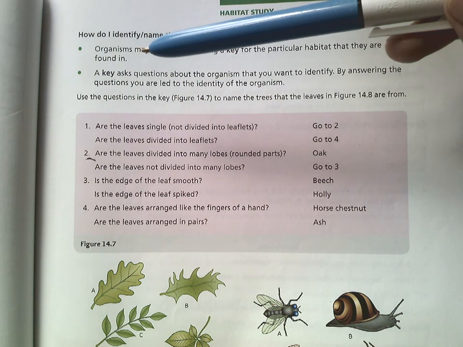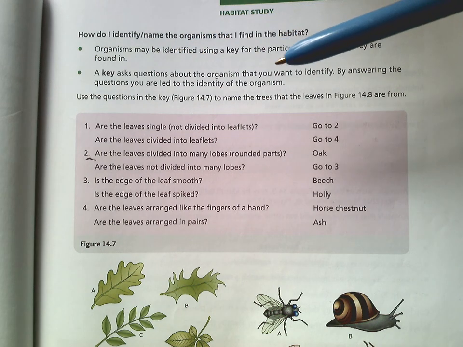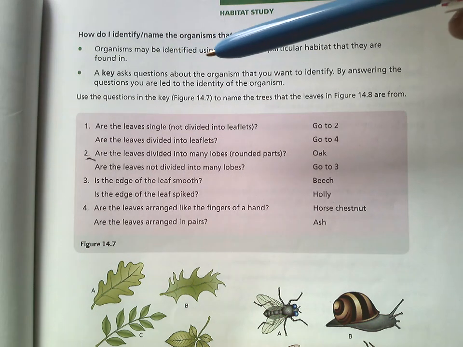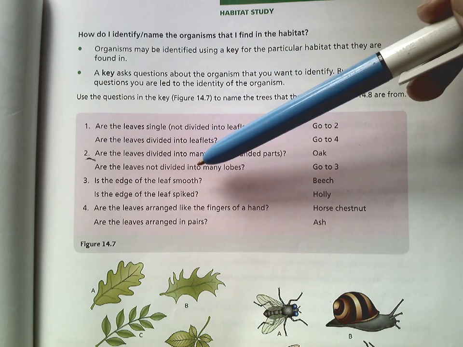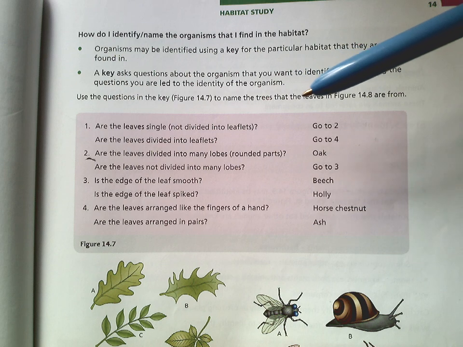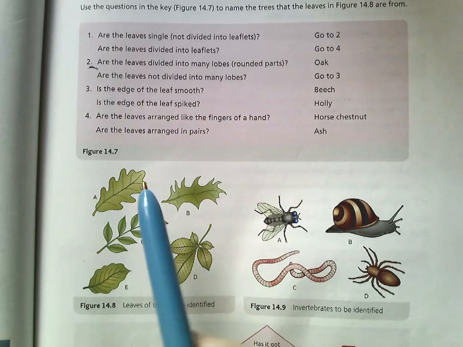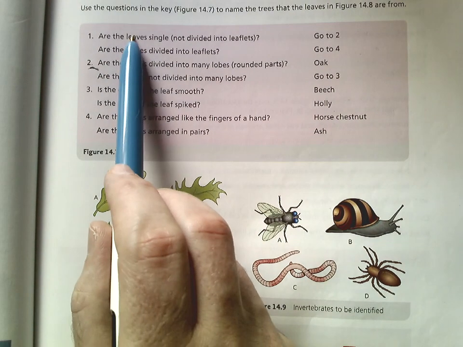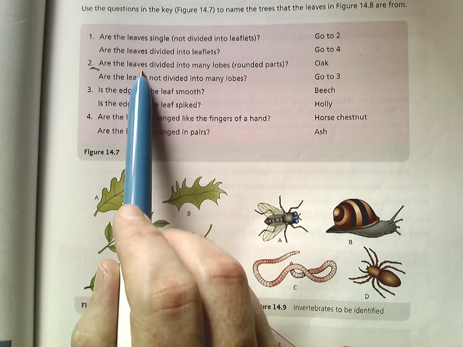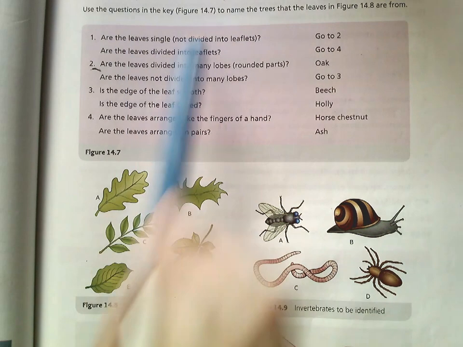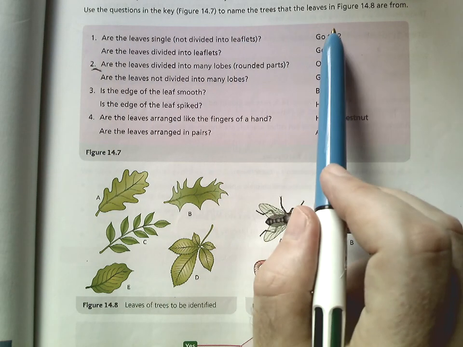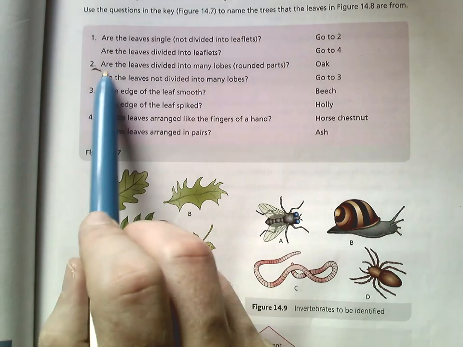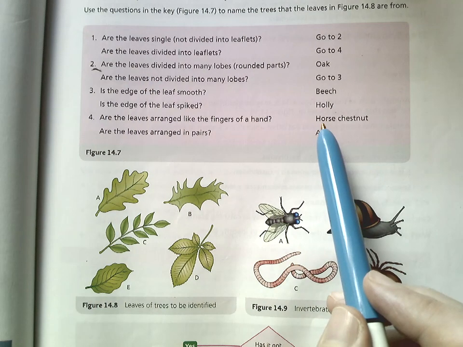And basically, what does a key do? A key asks questions about the organism that you want to identify, and by answering the questions, you are led to the identity of the organism. This here is an example of a key to name the trees and leaves found in this figure below. It's a series of questions that you can answer yes or no. You look at your sample and ask yourself the question. If the question is true, it gives you instructions, and it'll ask you more questions until you eventually get down to what type of tree it is.